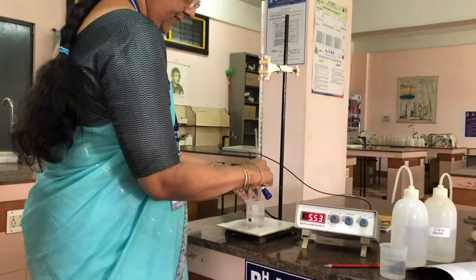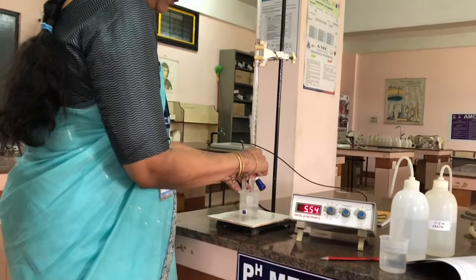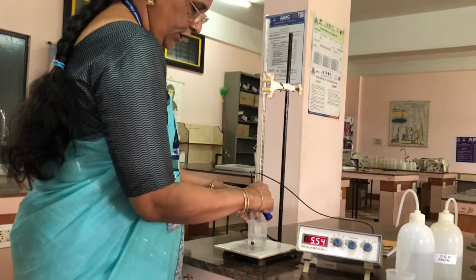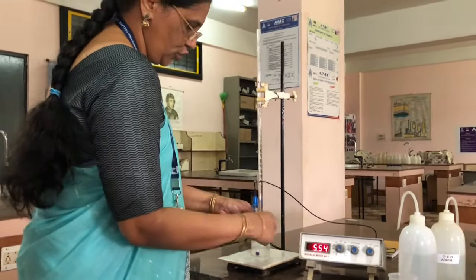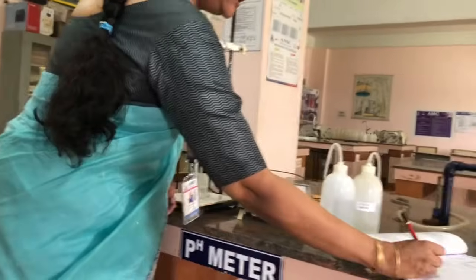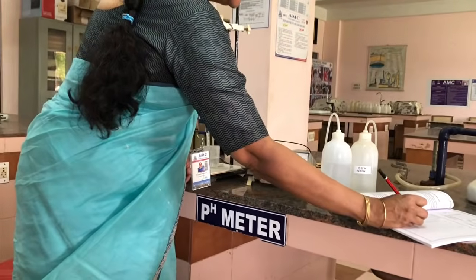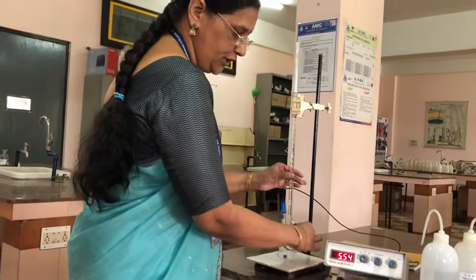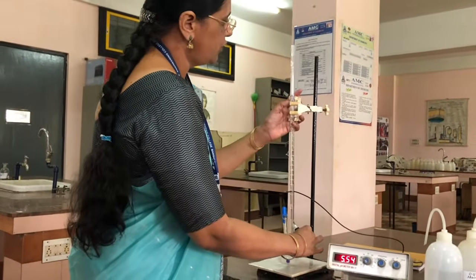It's a very simple experiment you have to follow, but while you are doing the experiment, you should not touch any of these knobs which are fixed to the instrument, because the instrument is calibrated. Simply you have to measure and note down the value it is showing.